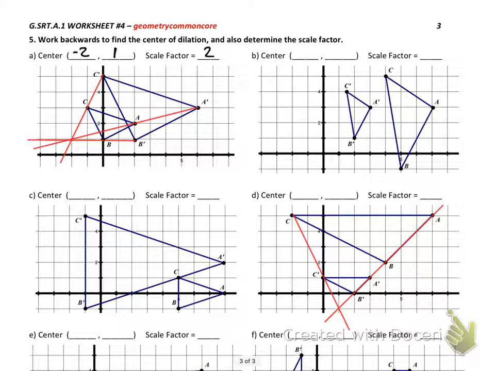You guys still good with that? Yeah. Okay. That means my center here is going to be at what? 1, -1. And the scale factor, remember, it is your image distance over your pre-image. So this one works out very nicely where you've got this horizontal line.